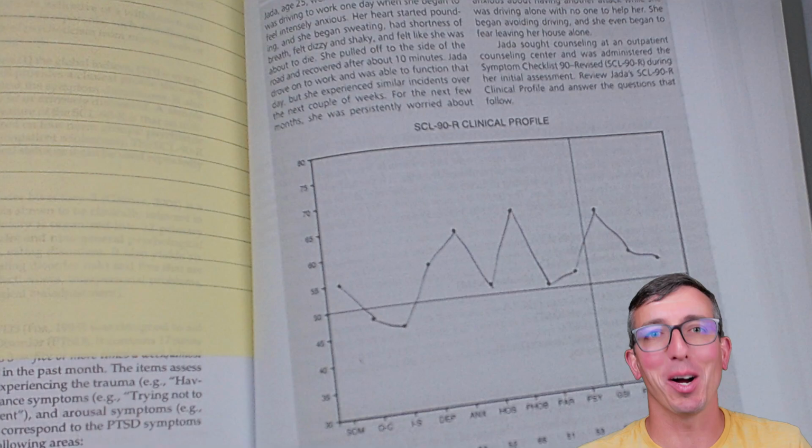What's high? Well, it looks like for this person, maybe the phobic symptoms, or the phobic symptom cluster, are probably higher. And if we know some things about symptomology, we know that phobias are kind of in the category of anxiety disorders. All of a sudden, we can start putting together a picture in our heads of who this client is and what's going on.